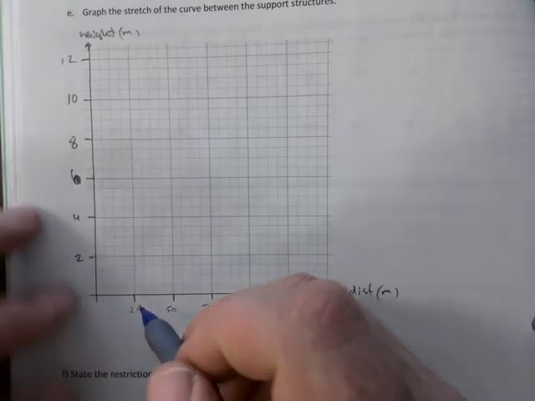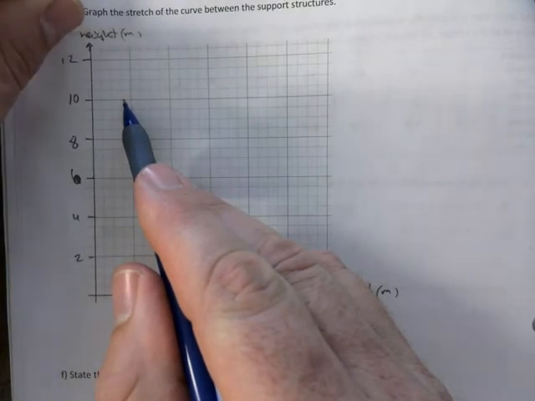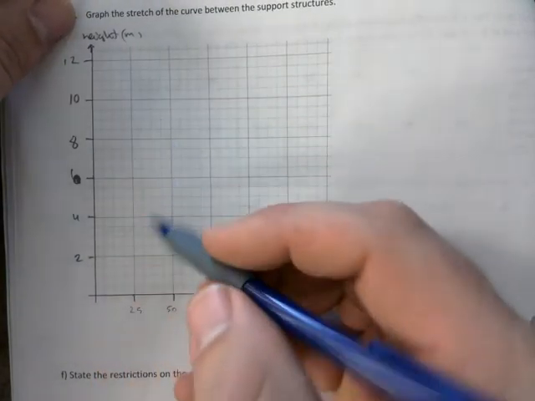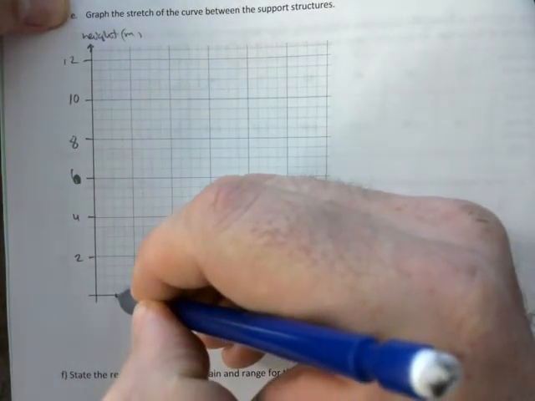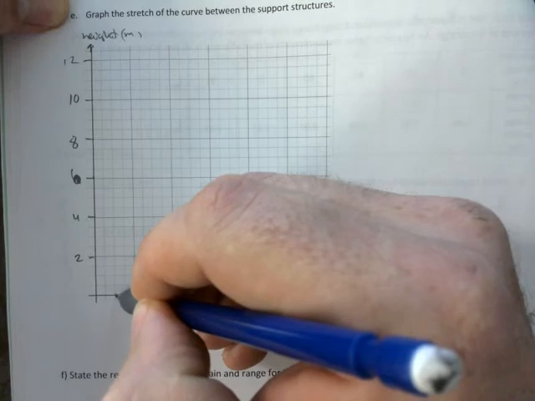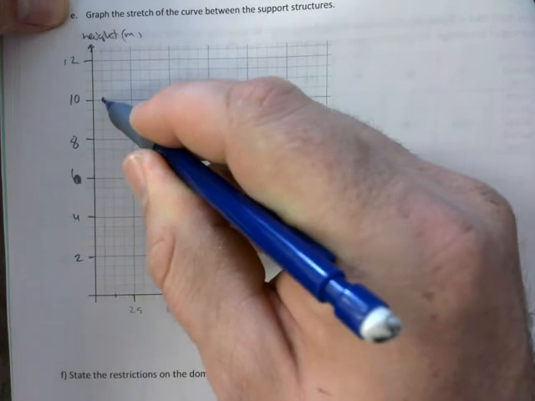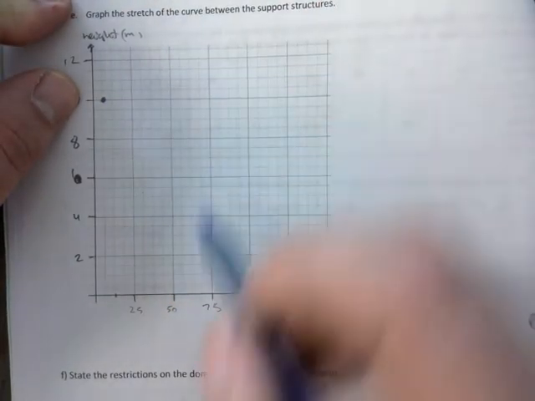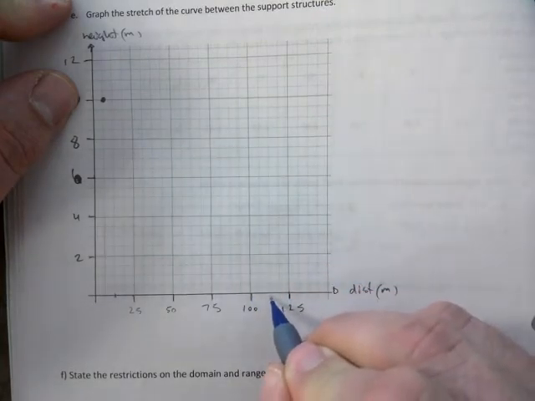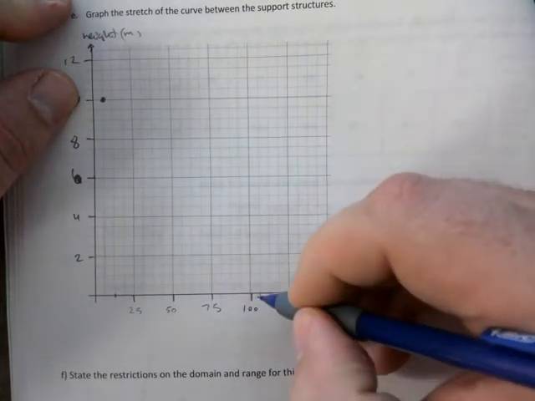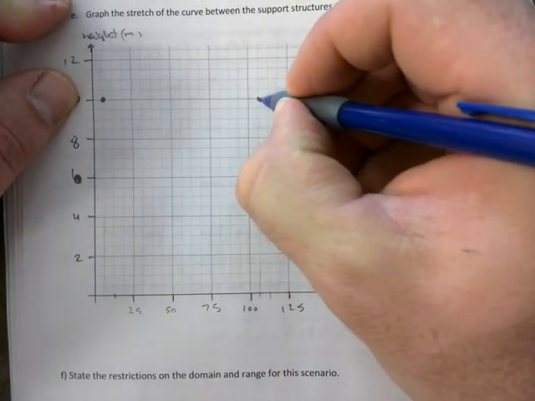So the first one happens at a height of 10. I need that x value. What was it? 6 point something, I believe. So this would be 12.25, sorry, 12.5. So it's about there. Right about there. And the other one is at 106. This would be 112, so 106 is right about there. I'm going to go up and put it right at the 10 mark.